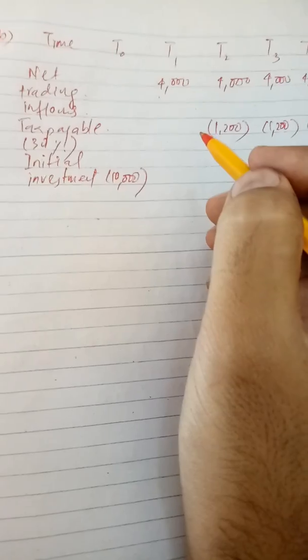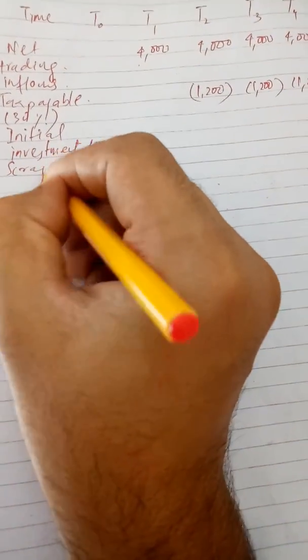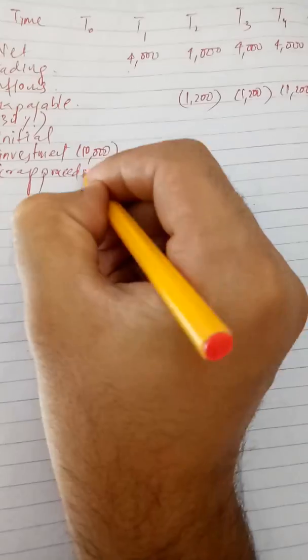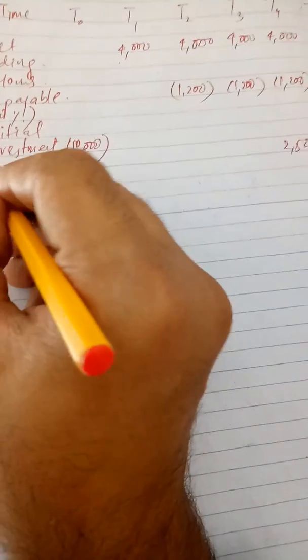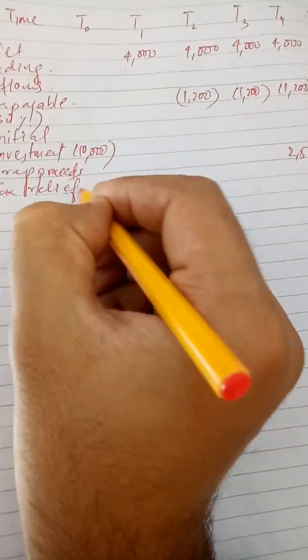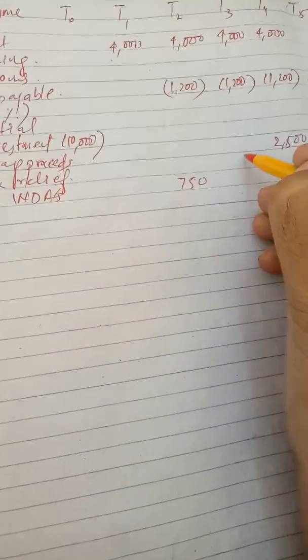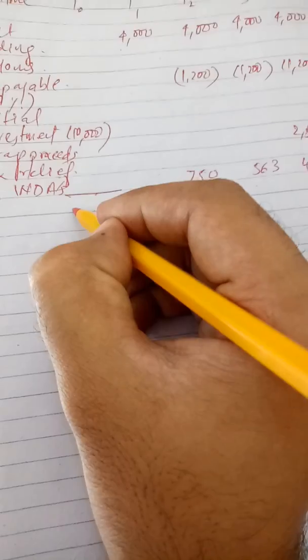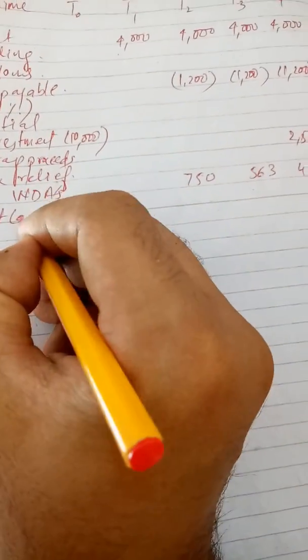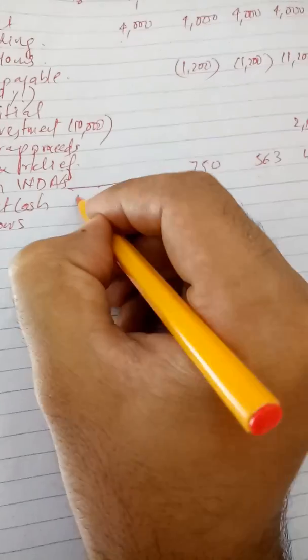and what you have to do, you have to do the scrap proceeds, which is 2,500, and tax relief on WDAs are what? 750, 563, 422 and 516. So that is how you're going to do it, because initial investment is this one, we can say net cash flows would be 10,000.